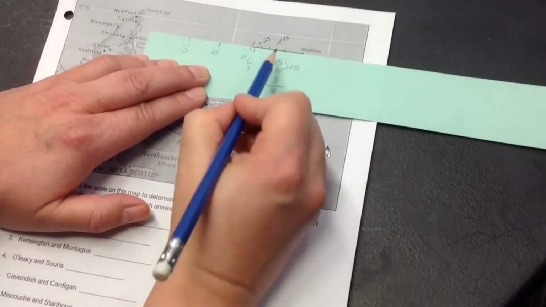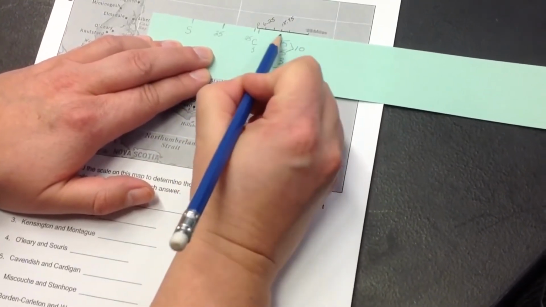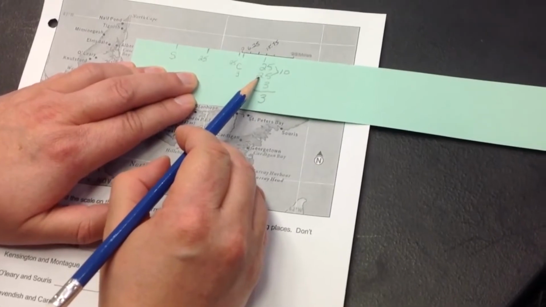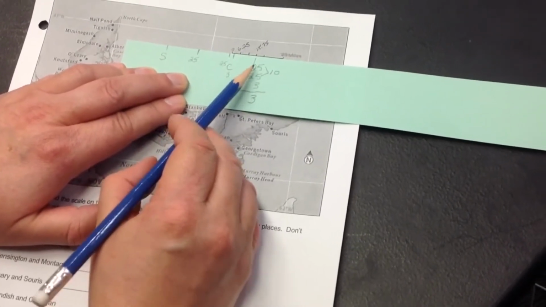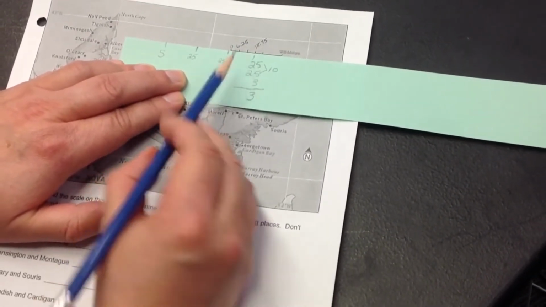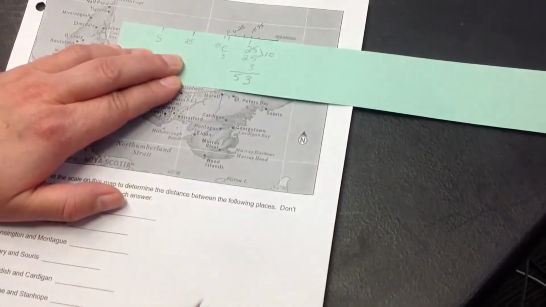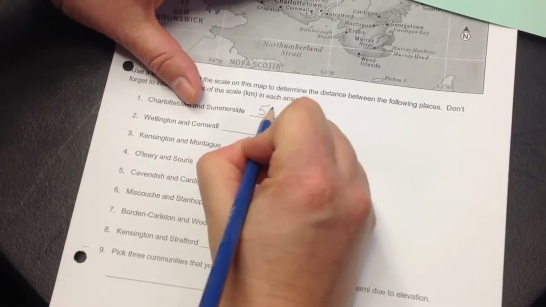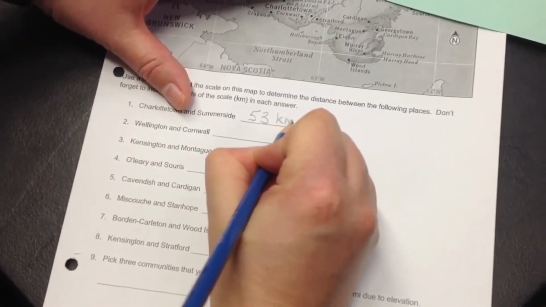So I write down my ones, and I carry my tens. Now I add the tens column. 2 plus 2 is 4, plus 1 is 5. So then I write the answer right here, which is 53 kilometers. And that's how we figure out the distance using scale on a map.